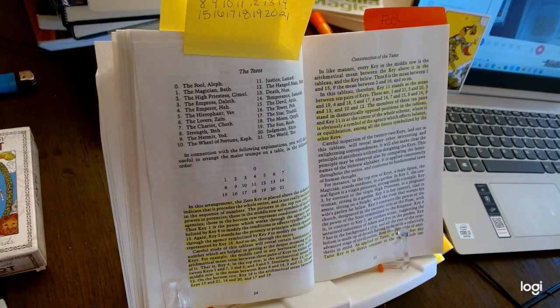Next, this third row you have 8 through 14. And the remaining row will be 15 through 21. In this arrangement, the 0 key is placed above the others to indicate that it precedes the whole series and is not included in the sequence of numbers.